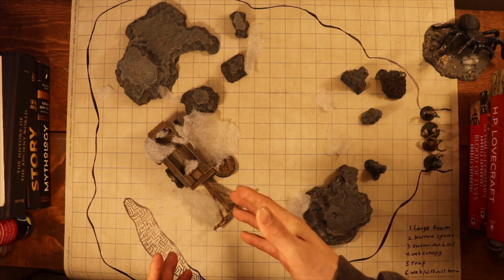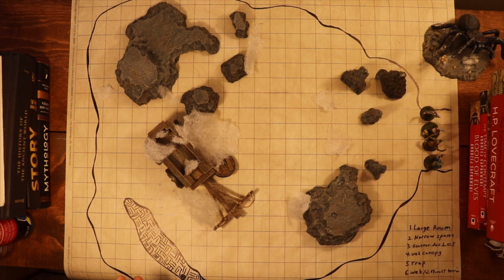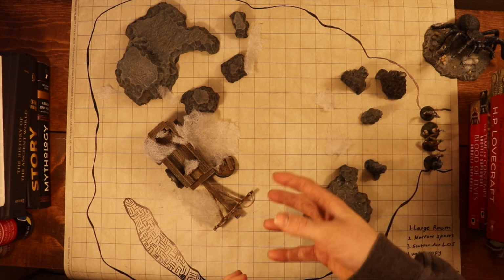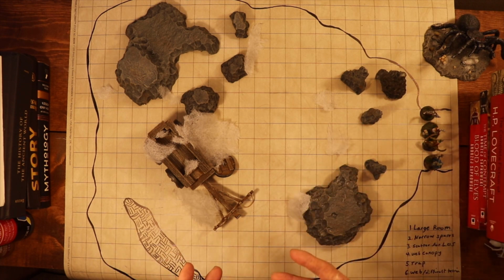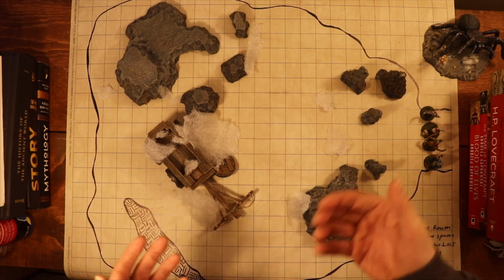This is going to draw the players in while the spider's hiding up in the canopy. Once they get into a position that the spider likes, they can drop down and spring the trap. Alternatively, if you don't have a wagon, you could use a missing NPC that's wrapped up in web laying in the middle of the map. But the trap reinforces that the spider's intelligent and that it's going to be using strategy.